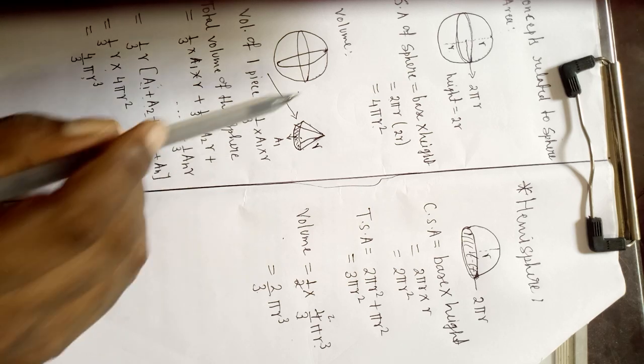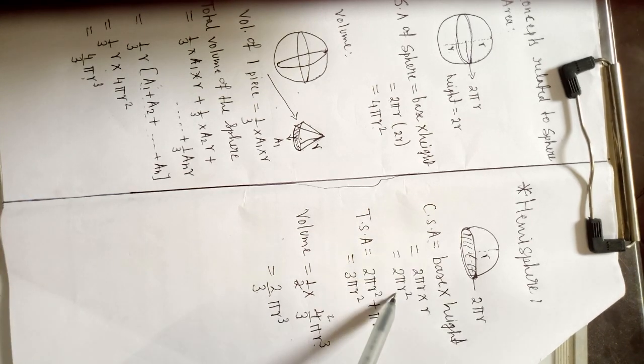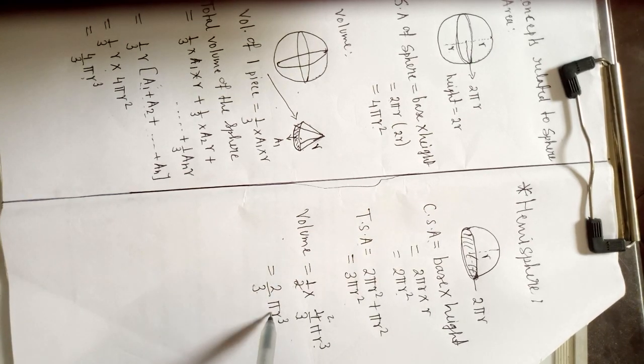Hope you have understood surface area of sphere, volume of sphere, CSA of hemisphere, TSA of hemisphere, and volume of hemisphere.